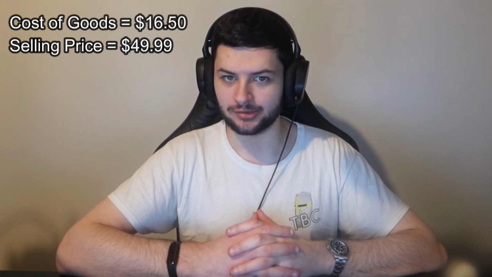Now you can see some of these product prices are really good, but the product price I actually found in CJ that had everything I wanted, the lowest I could get it for is $16.50 for the more expensive model. So I decided to copy all my competitors' prices that I looked at during product research, and I decided to take the price of $49.99 to sell this rose box for.